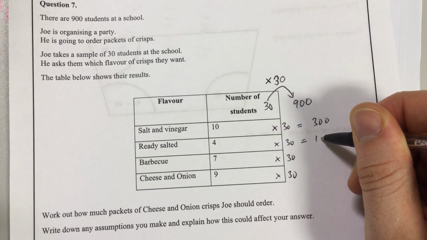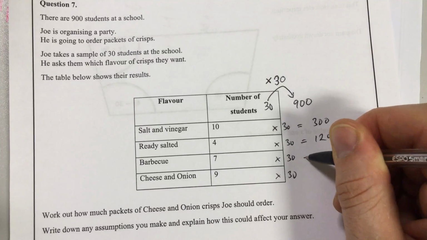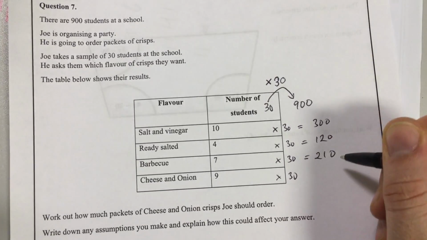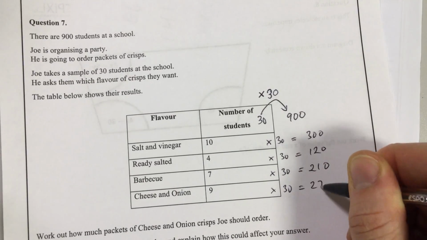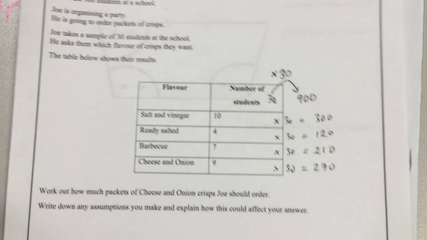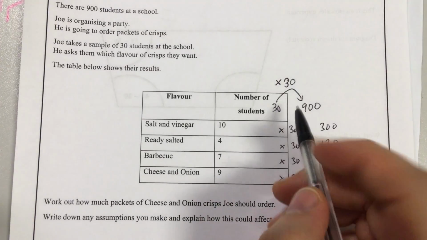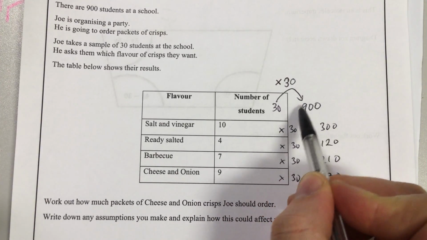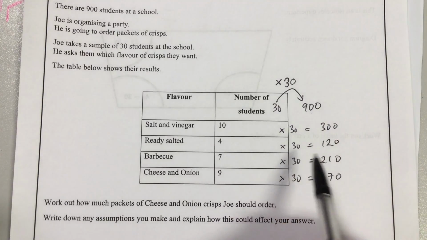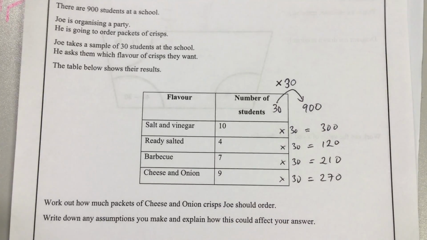So 3 times 4 is 12, add a 0. 3 times 7 is 21, add a 0. 3 times 9 is 27, add a 0. So the sample was 30 times smaller than the actual amount of people, so I'd do 30 times more than that, and that would give me 900 people.